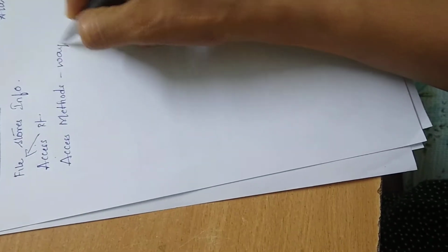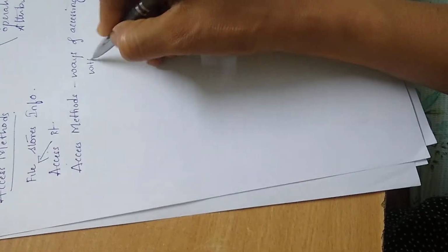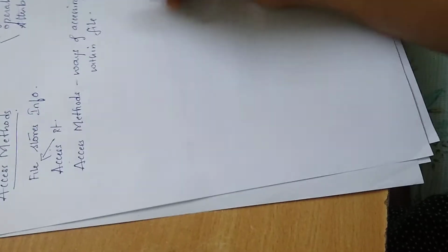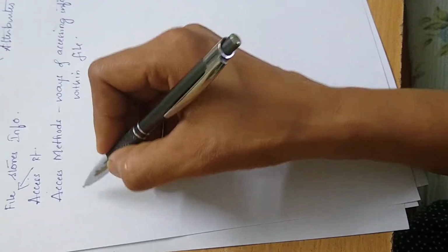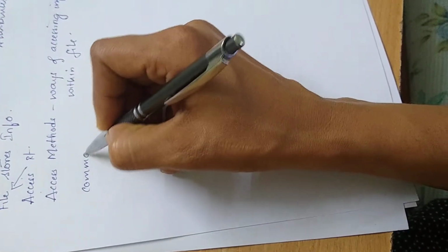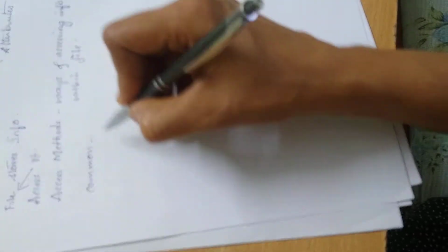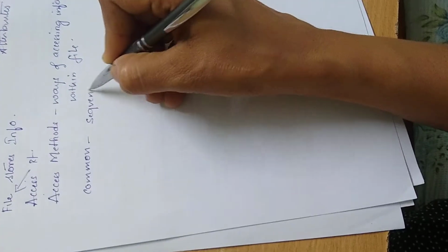What are they? Ways of accessing information within a file. That's what your access methods are, right? Now, the common access methods that are available are the sequential access method and the direct access method.